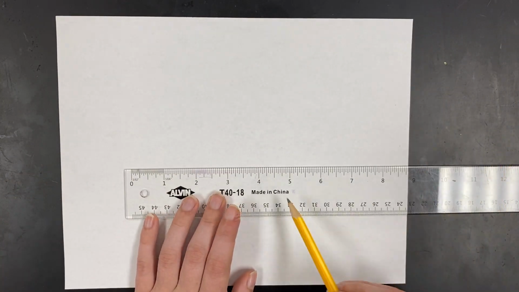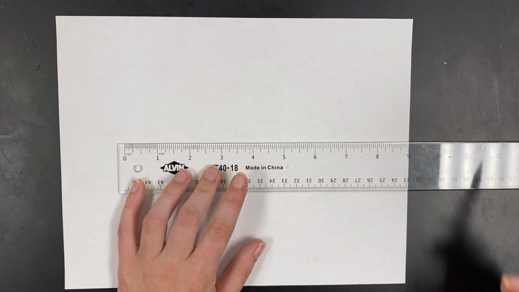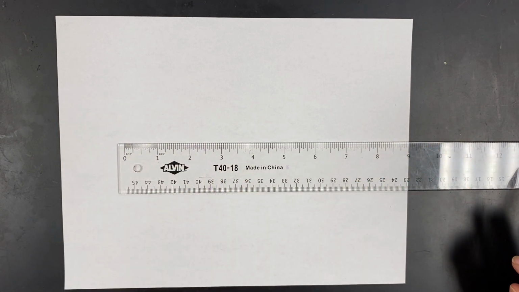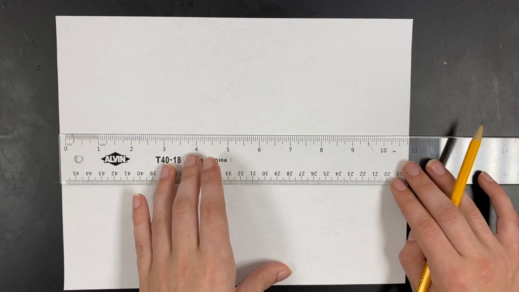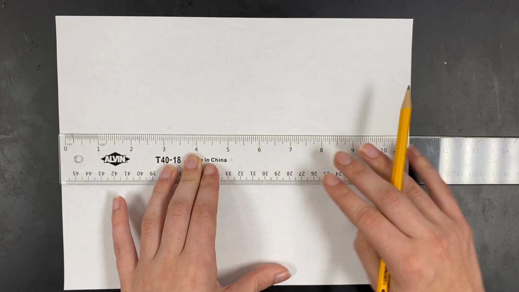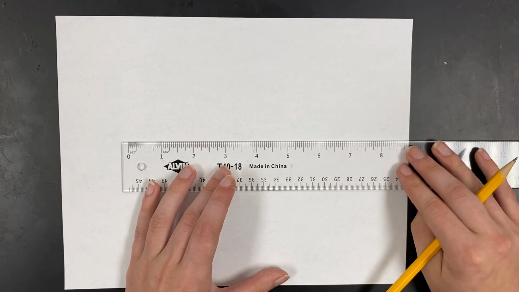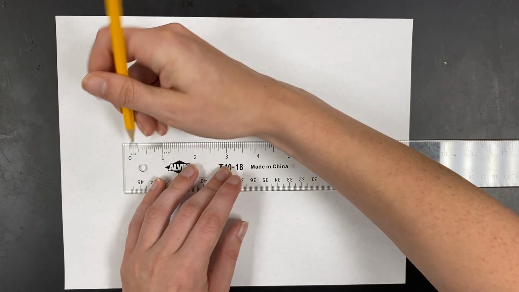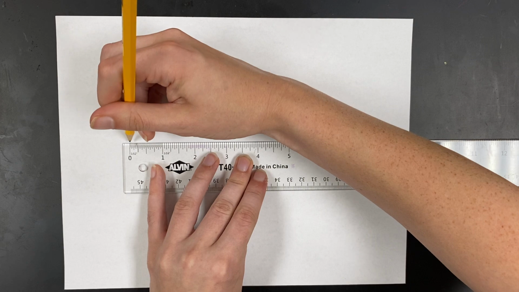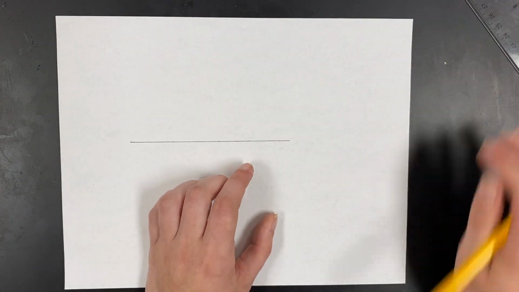So you're gonna take your ruler, again, inches, and just kind of put it somewhere in the middle of your paper. It doesn't have to be exactly in the middle. If you feel like it's a little bit off to the side over here, that's okay. You just don't want it like this. You don't want it touching the side of your paper anywhere. You don't want it up here or over here. What you're gonna do is you're gonna start your pencil at 0, and you are gonna draw a straight line from 0 to 5. So there you have it. A line from 0 to 5.